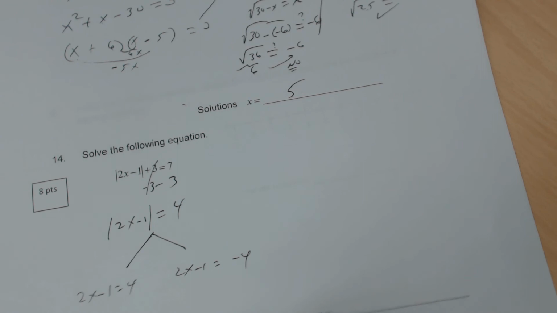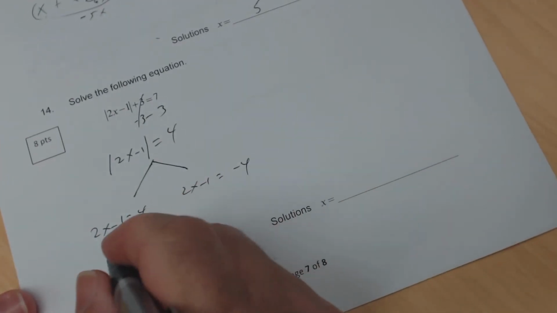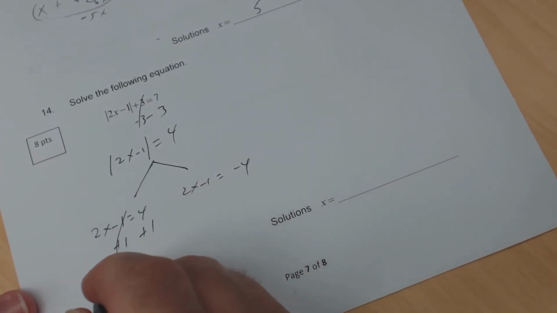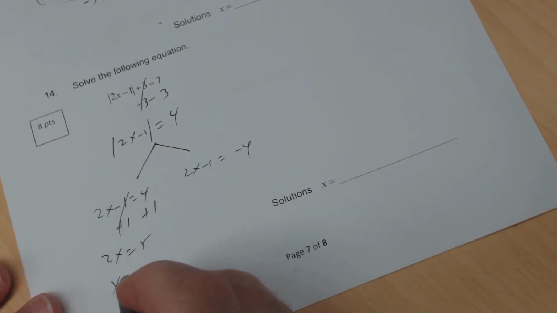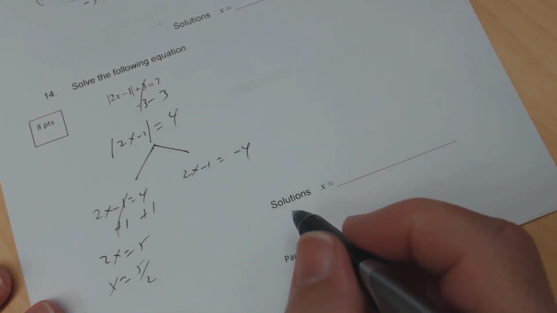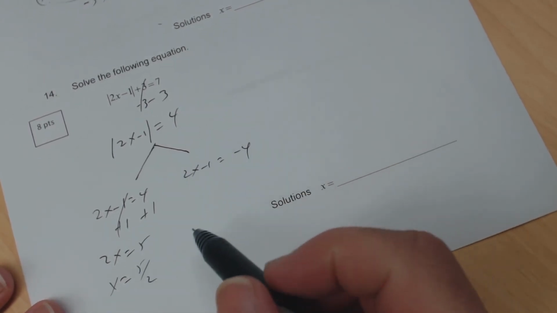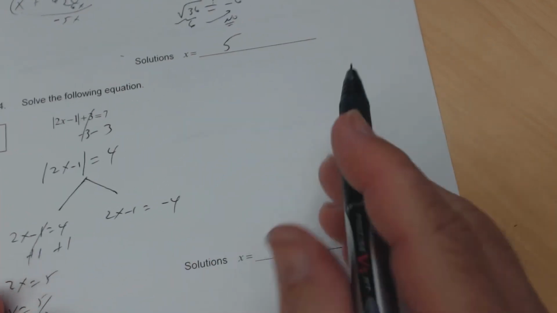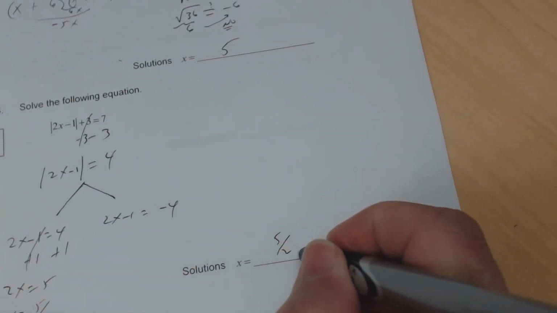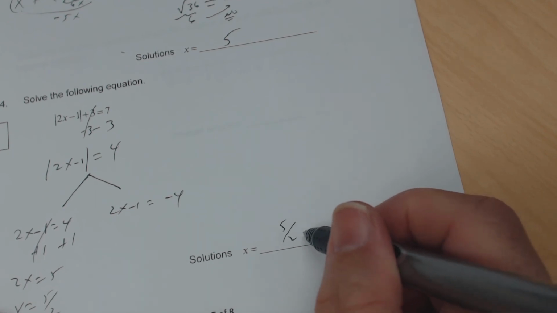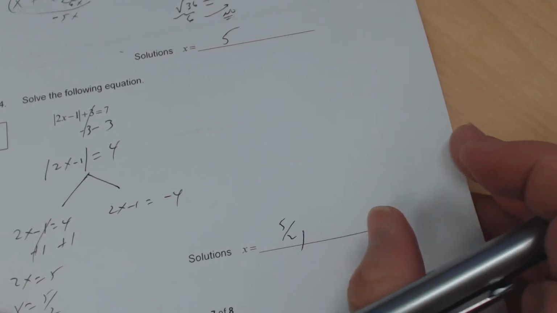Okay, now let's solve these linear equations. I'm going to add 1 to both sides. And so I get 2x equals 5. And so x is 5 halves. So that's one of your solutions. Now you don't have to check for extraneous roots here. That's not necessary here. With the time constraints, I'm just going to go ahead and not check them.